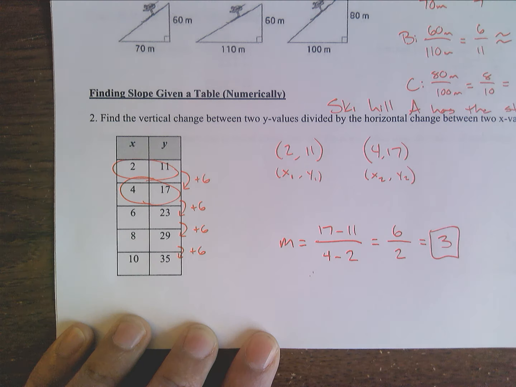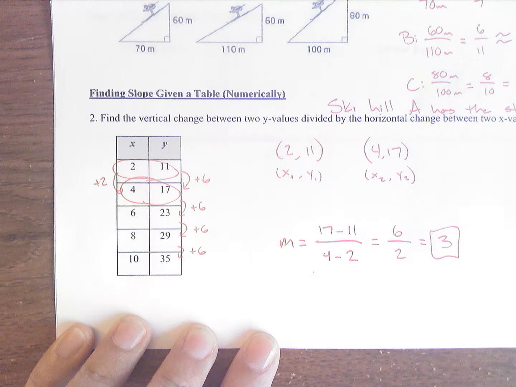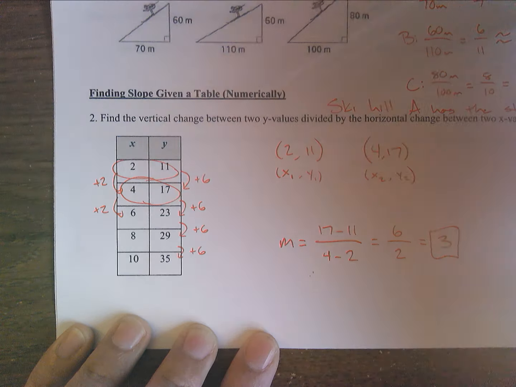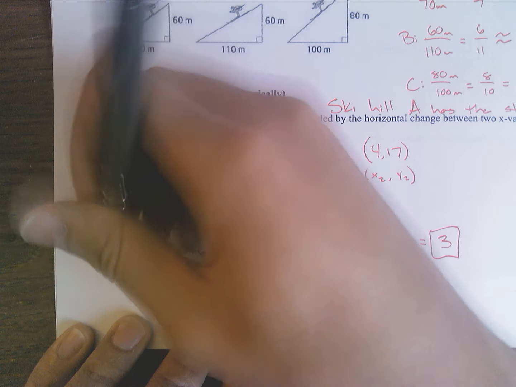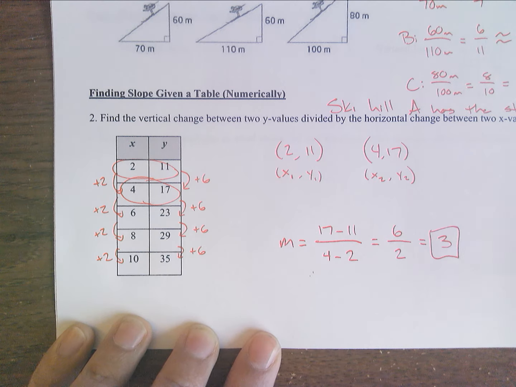Our change in x, from 2 to 4, we add 2. From 4 to 6, we add 2. 6 to 8, we add 2. And 8 to 10, we add 2. So our change in x every time is to add 2.